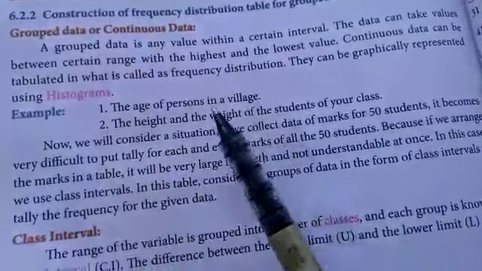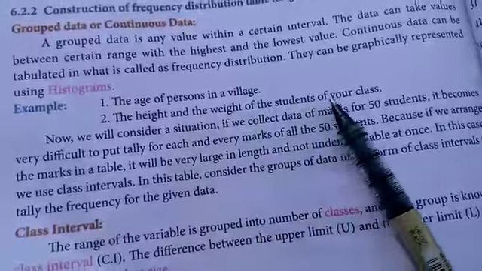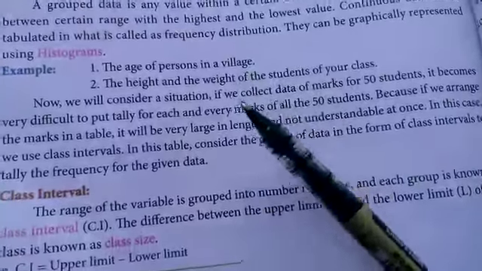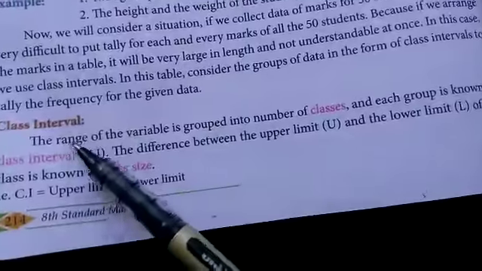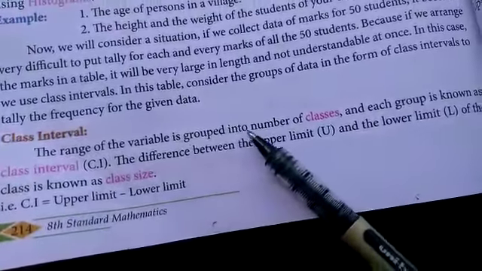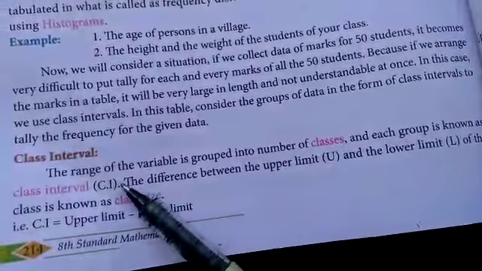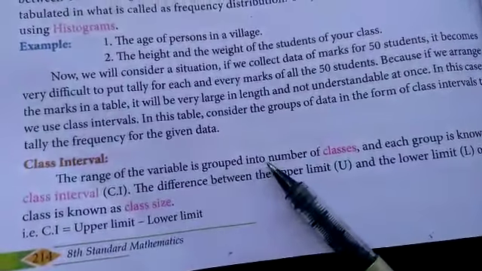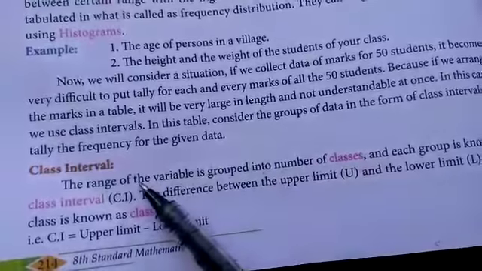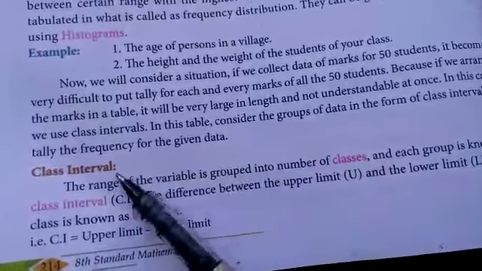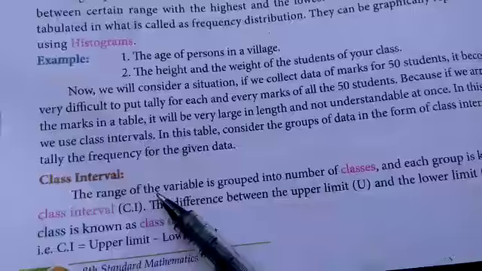Examples are the age of persons in a village, or the height and weight of the students of your class. Now, how will you find out the class interval? Class interval means the range of the variable is grouped into a number of classes, and each group is known as a class interval. Range means the highest value minus the smallest value.